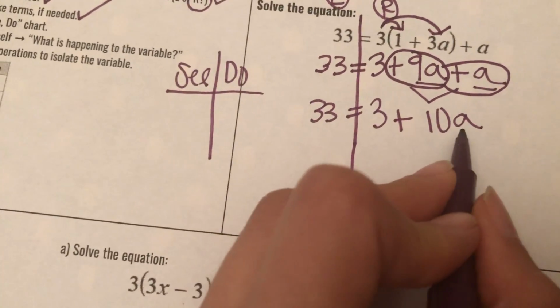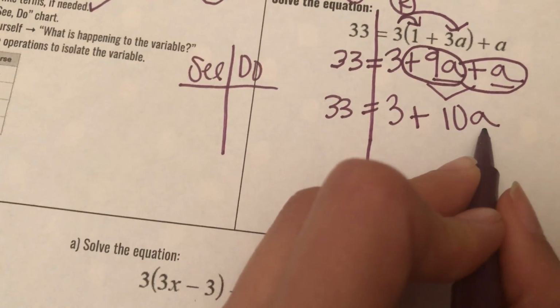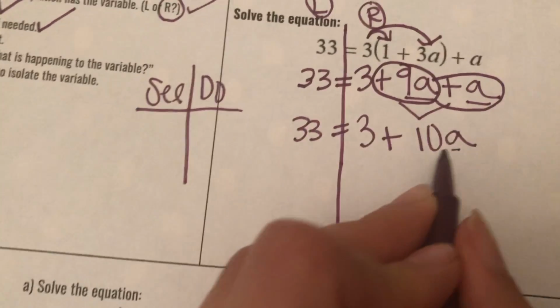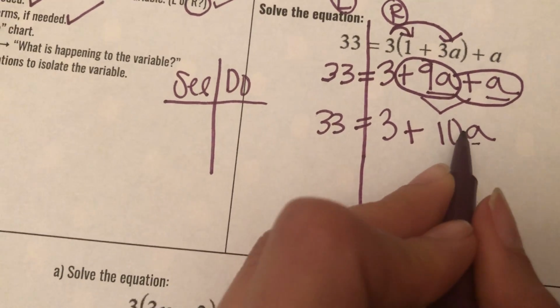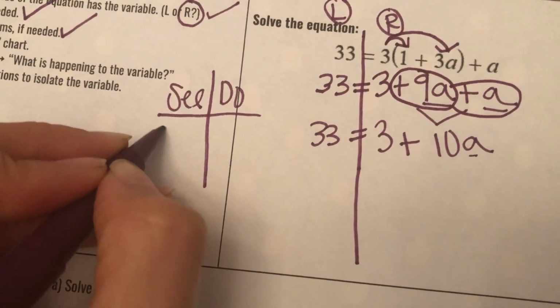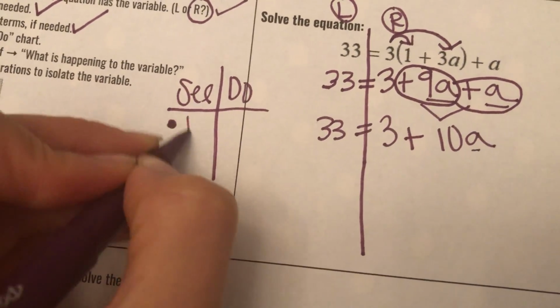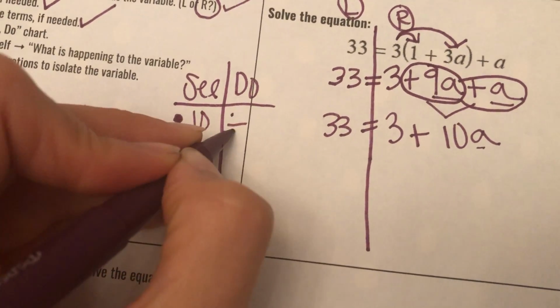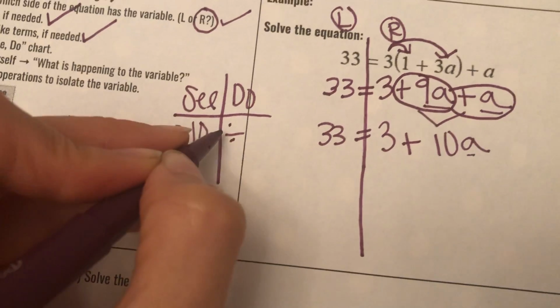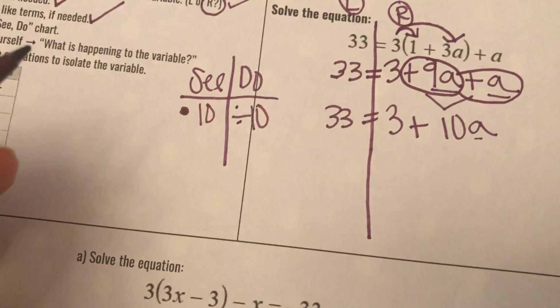So when I first look at my variable a, I can immediately see that a is connected to 10 through multiplication. So I'm going to write multiply, I see multiplication by the number 10, which means I will divide, because it's the inverse of multiply, by 10.